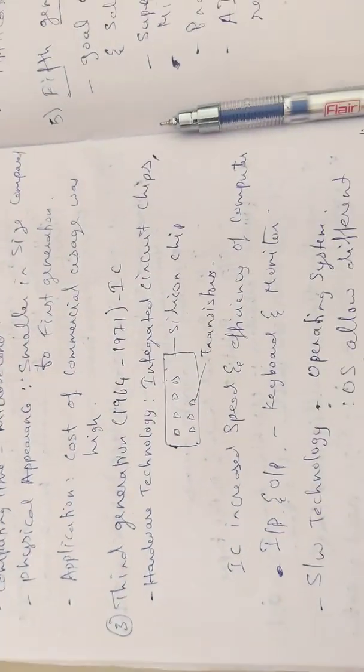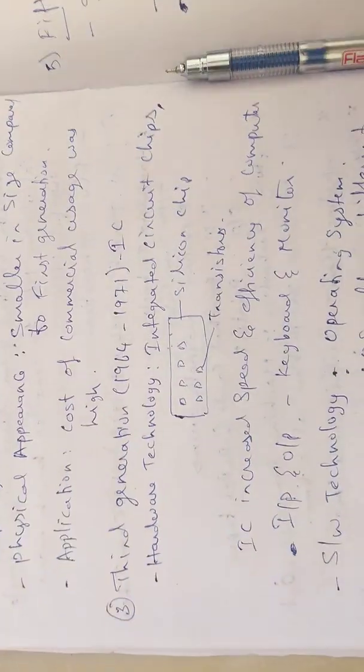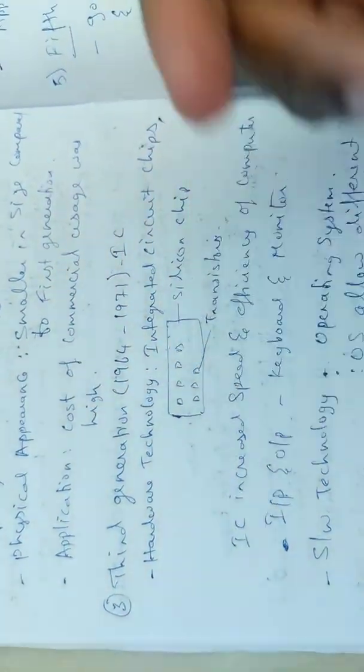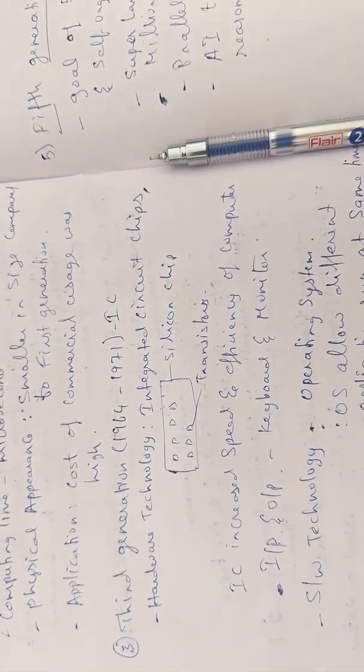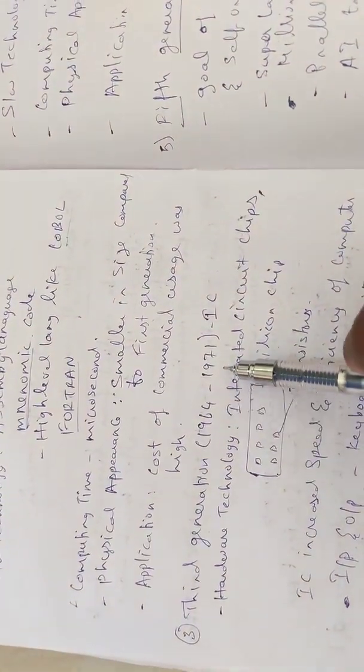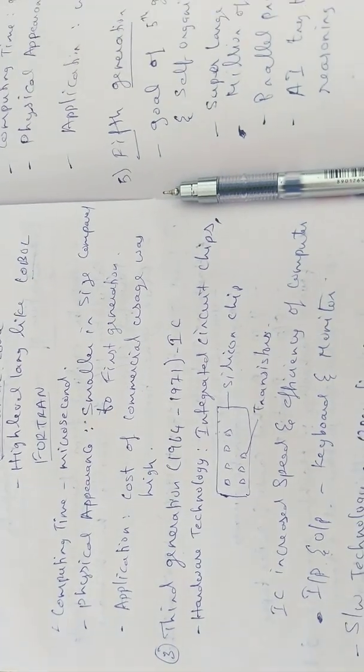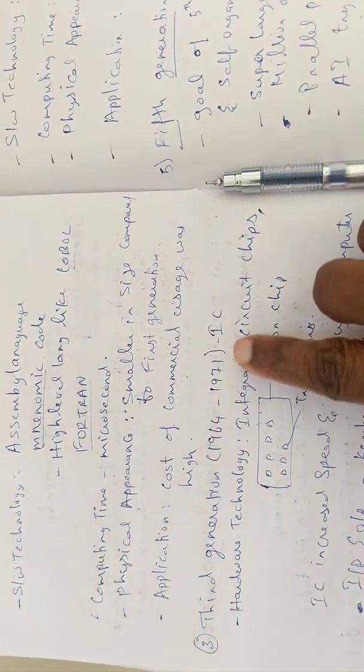Next, coming to your third generation, the year was 1964. It starts from 1964, a very important generation. Right now, what all you are seeing in the present generation, everything mostly came into existence in the 1964s. So 1964 to 71, almost again 8 to 9 years.